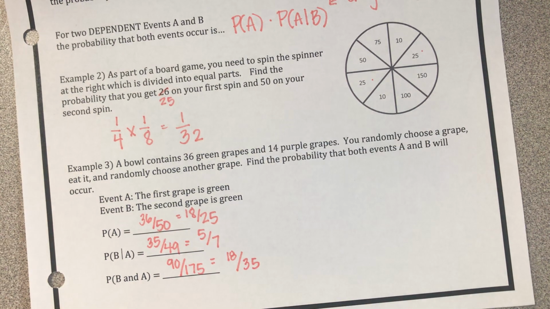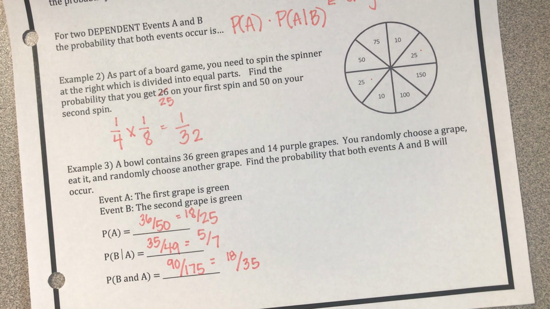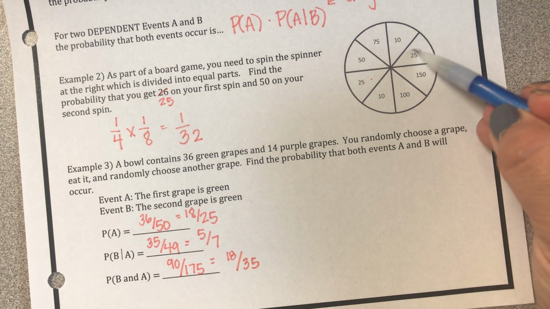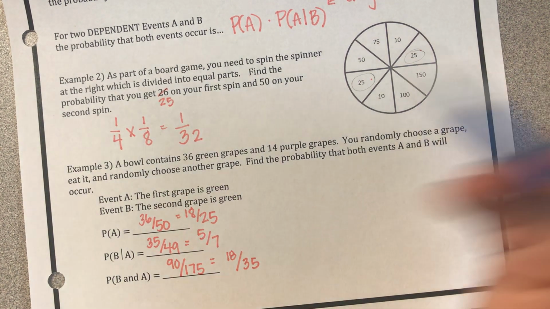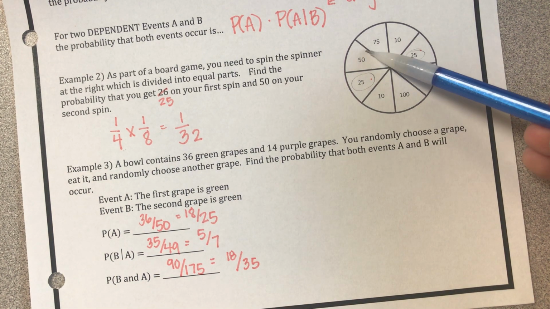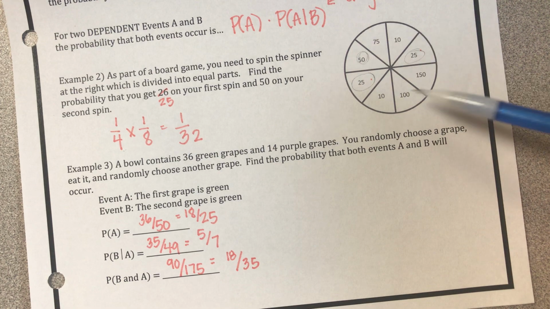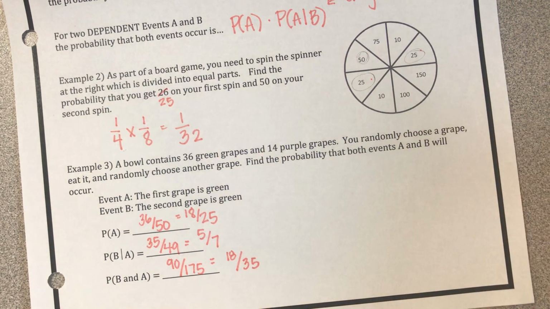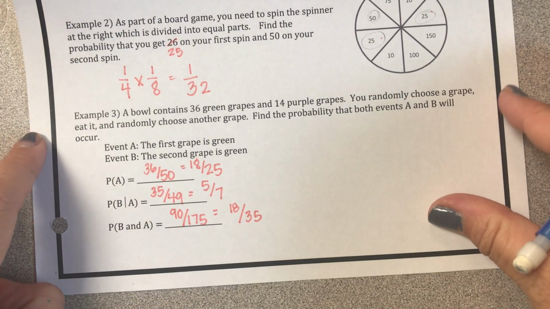Okay, so look with me at example number 2. Okay, this should be a 25, first of all. So it says, as part of the board game, you need to spin the spinner at the right, which is divided into equal parts. Find the probability that you get 25 on your first spin and 50 on your second. So 25 on my first spin is 2 out of 8, which is 1 out of 4. 50 on my second spin, there's only 1 out of 8. So 1/4 times 1/8 is 1/32.